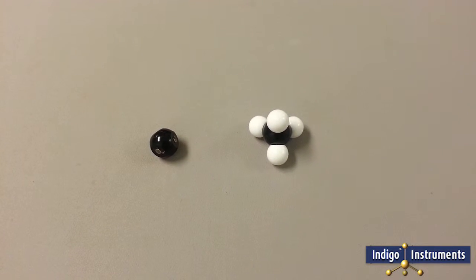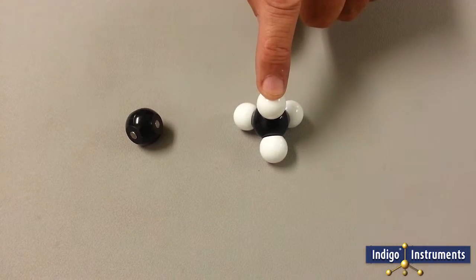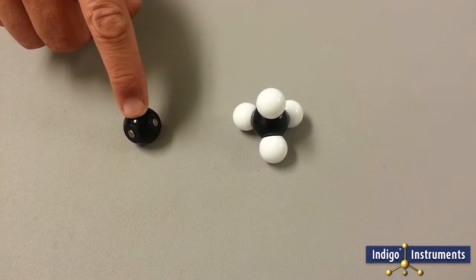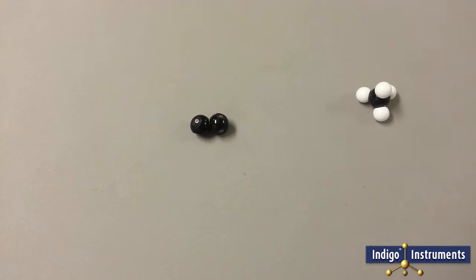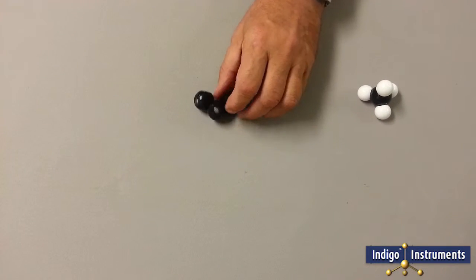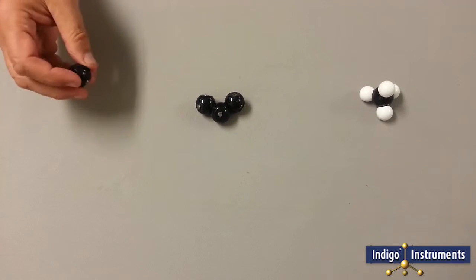How to name alkanes. This is methane as it's usually shown. This is how we use it for the purpose of this demonstration. So now if we add carbon, we have ethane. Another carbon, we have propane.